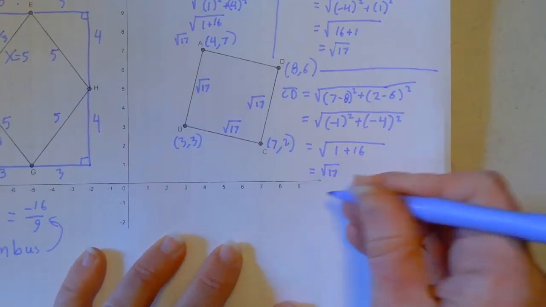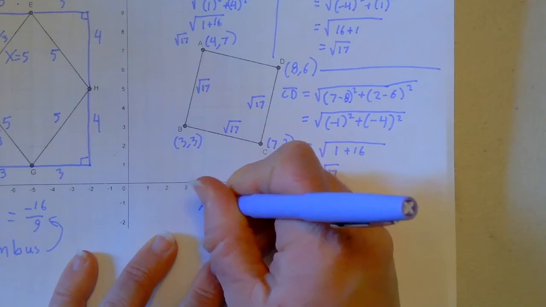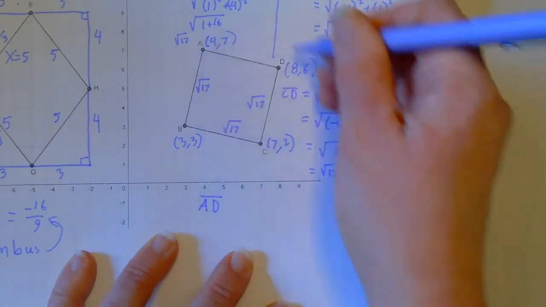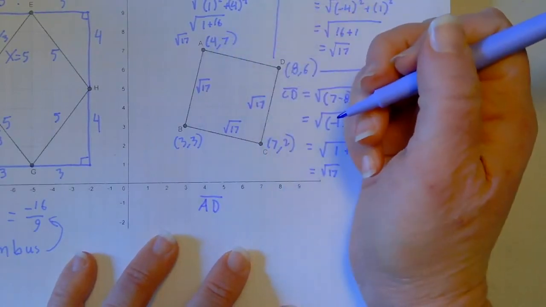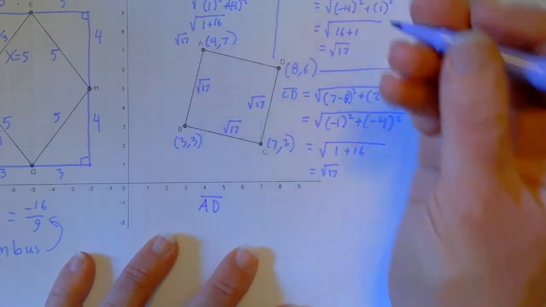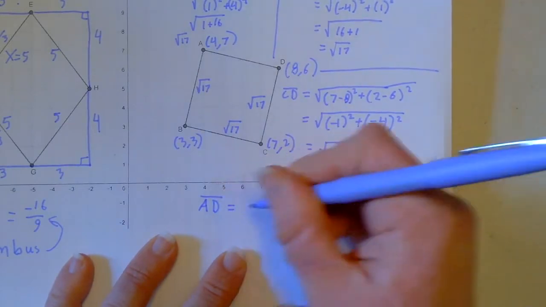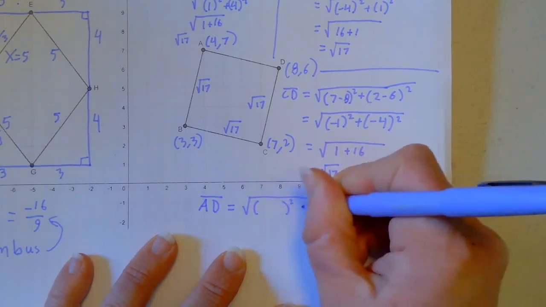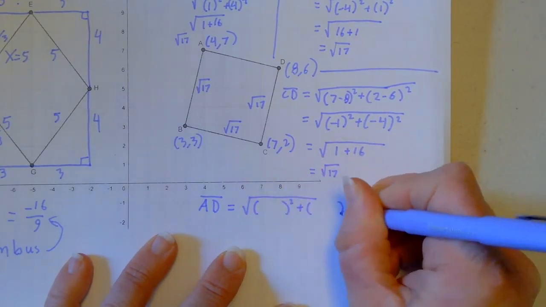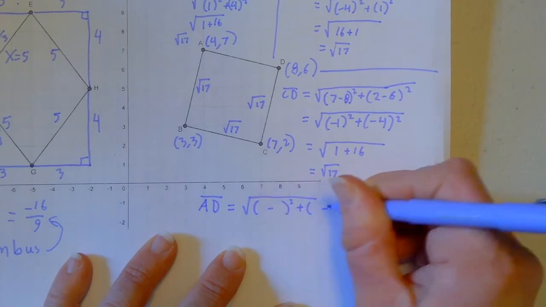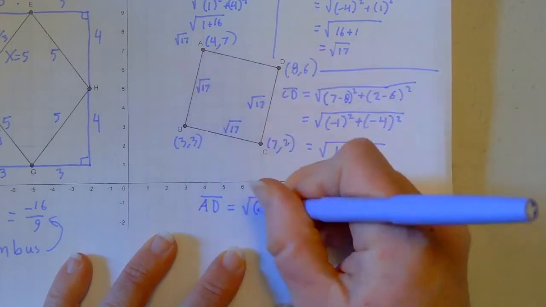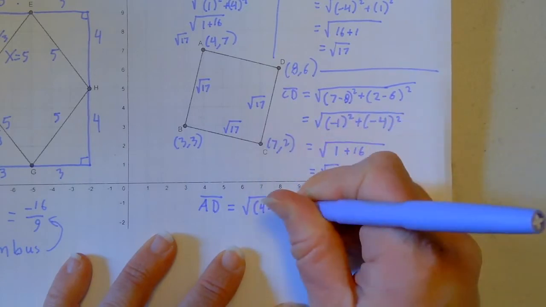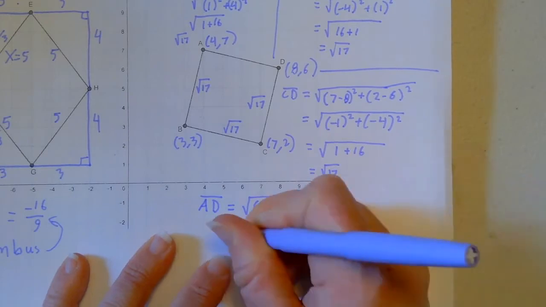And I've got a sneaking suspicion about the fourth side. I'm going to go ahead and do it anyway. And it doesn't matter if I do AD or DA. I've been tracing around this way, so I suppose I should do DA. But it really doesn't matter because it's going to be the same length in both directions. 4, 7, 8, 6.